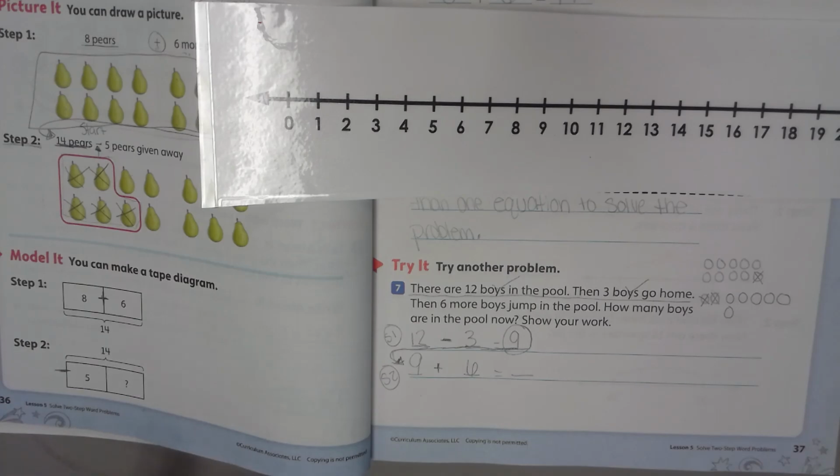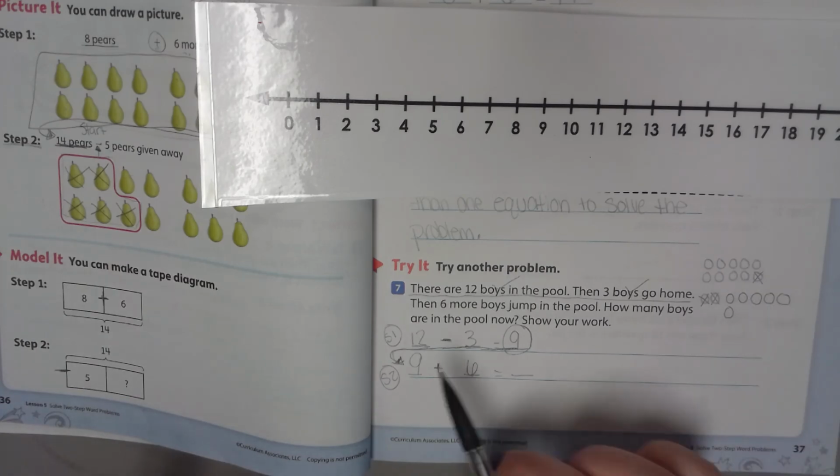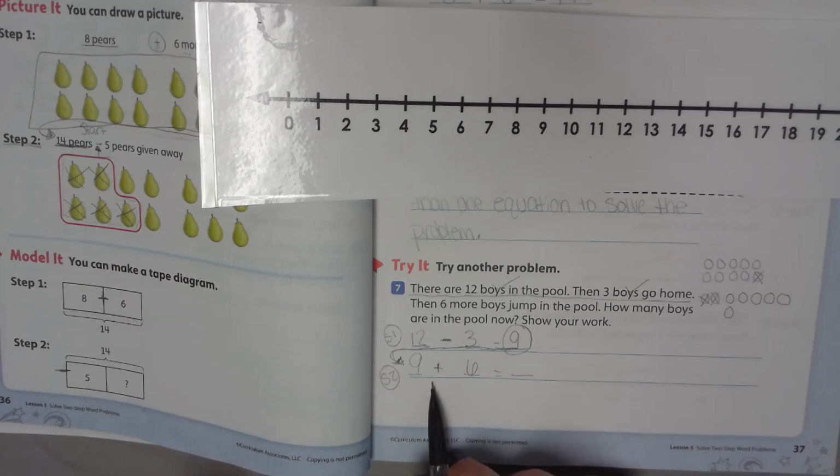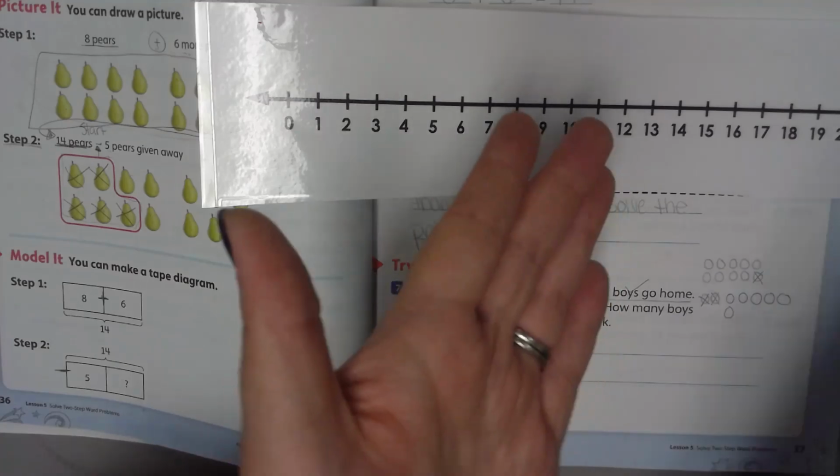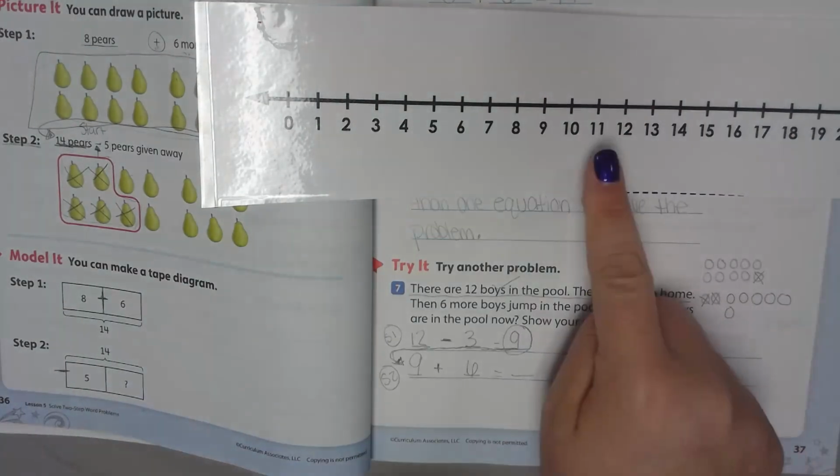So how many boys are in the pool? I can count. I can make a 10. Or I can go 9 and count up 6. Or I can use my number line.